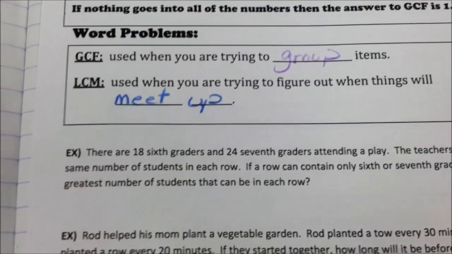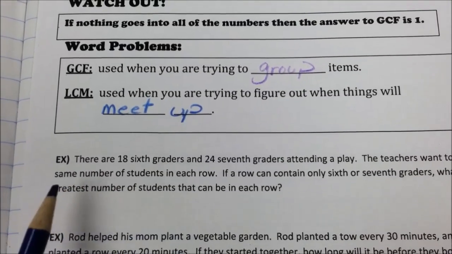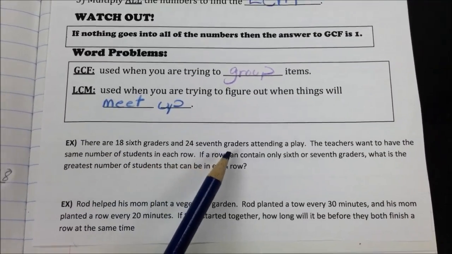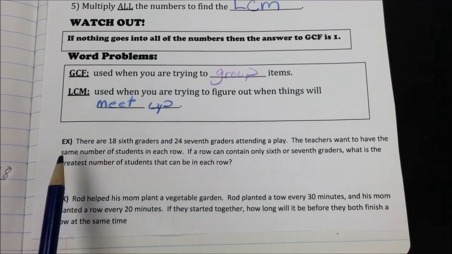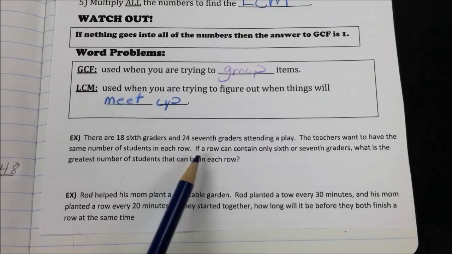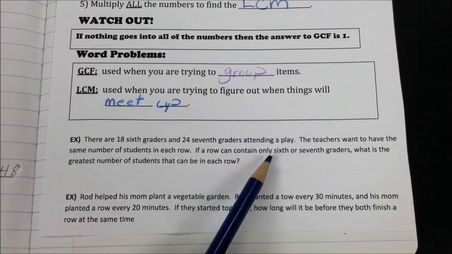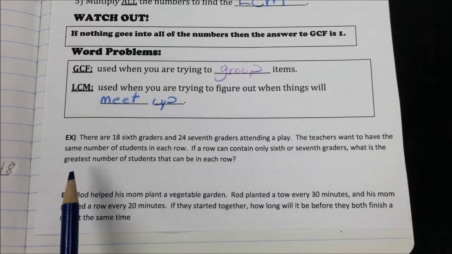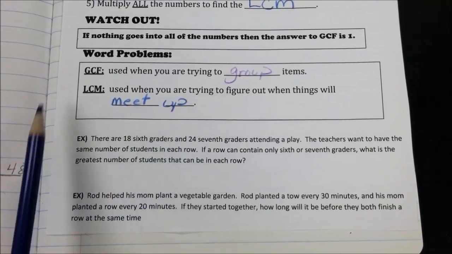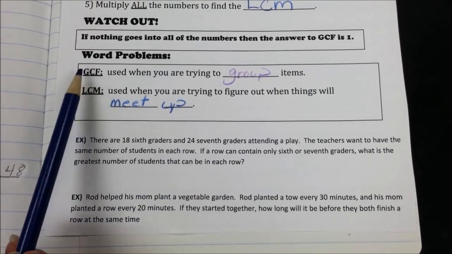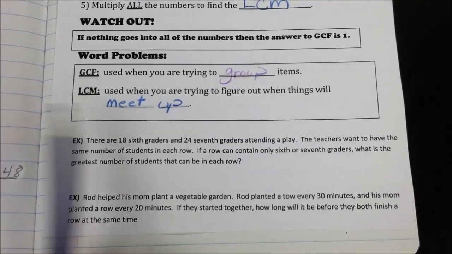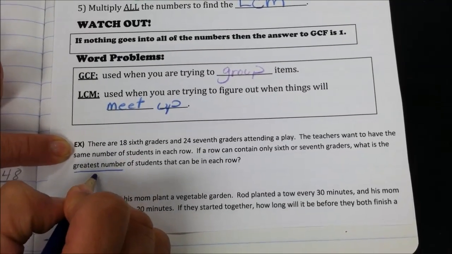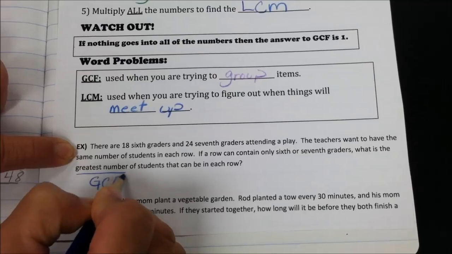So if we look at our 2 examples here, I'm going to read it out loud as you read it to yourself. There are 18 sixth graders and 24 7th graders attending a play. The teacher wants to have the same number of students in each row. If a row can contain only 6th graders or 7th graders, what is the greatest number of students that can be in each row? So when you go through this, you're looking for keywords that help you decide if the problem is an LCM or a GCF. And if you look right here, it says greatest number. So we know we're going to solve the problem using GCF.